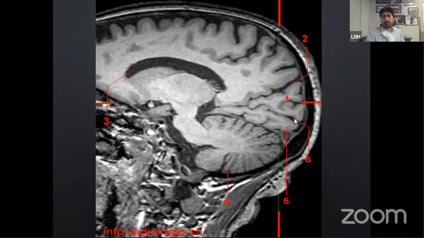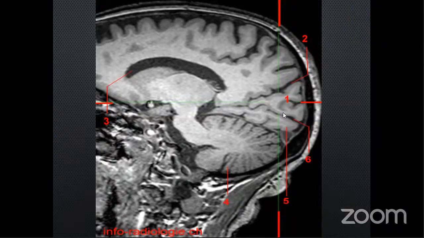And can someone tell what this sulcus is? Number 6. What is number 6? Calcarine fissure. Dr. Aruj Bhatti, Dr. Pravat and Dr. Adnan Khalik are saying that it is the calcarine sulcus. Are they right? Yes, sir.